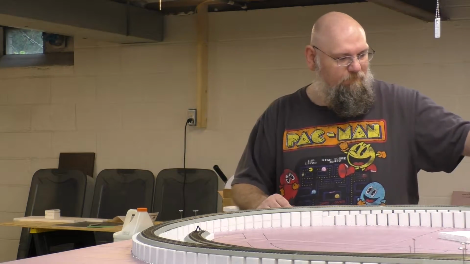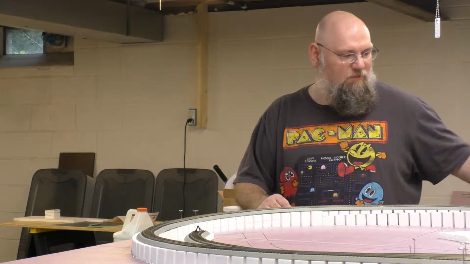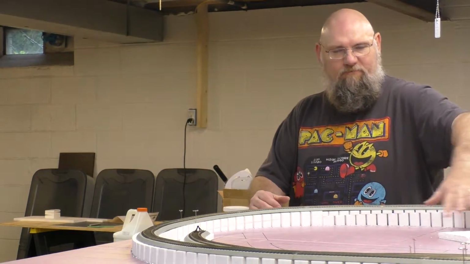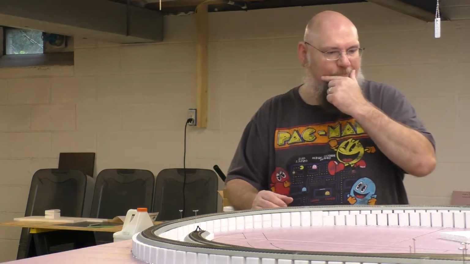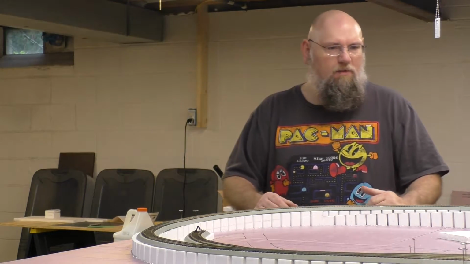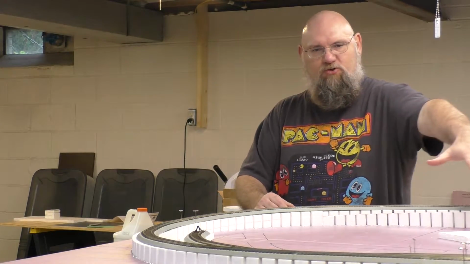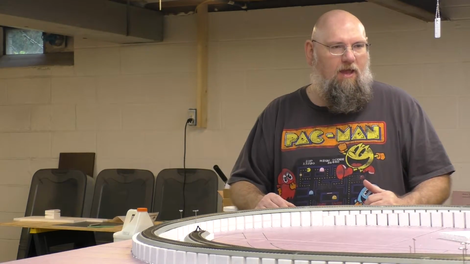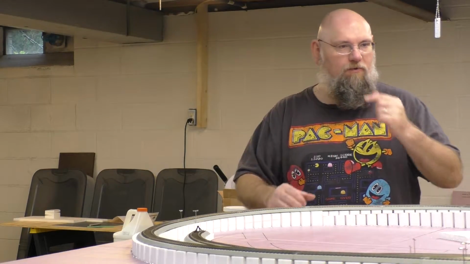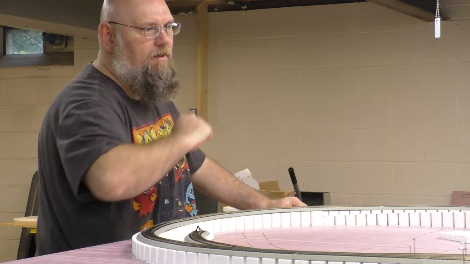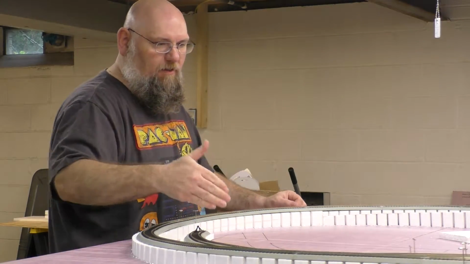Initially, I had planned to put in a little bridge here, and a little river that was going to feed my log pond. Well, like I said, it changed up quite a bit. I used to have a bunch more switches in this area, and I took all those switches out, and right now I have just the one number 5 switch coming in here.